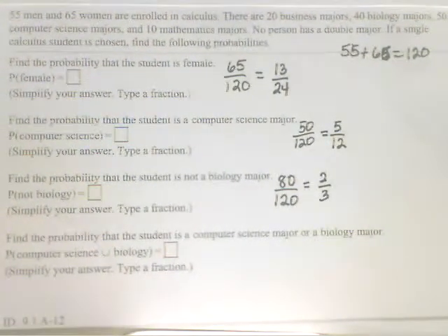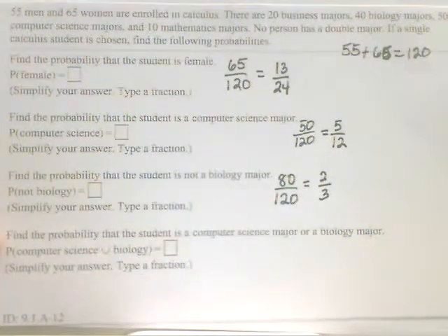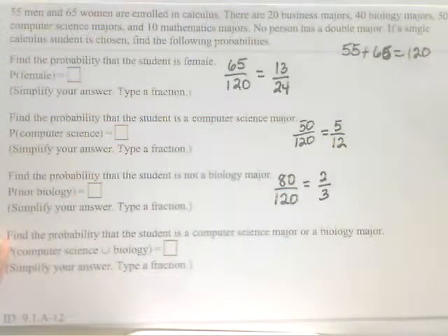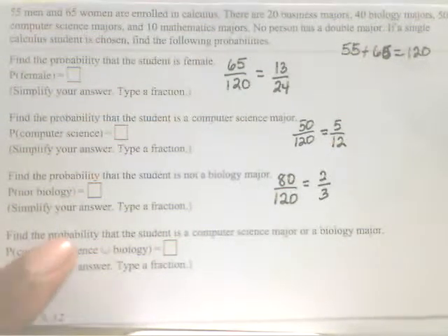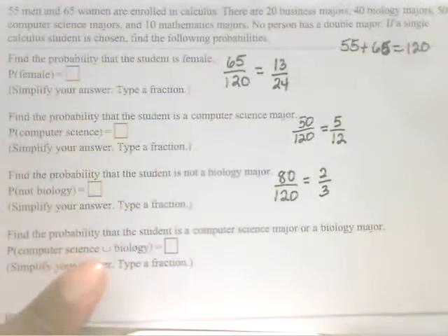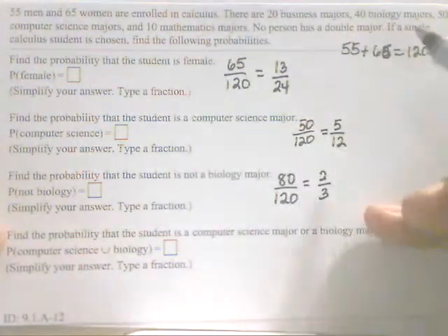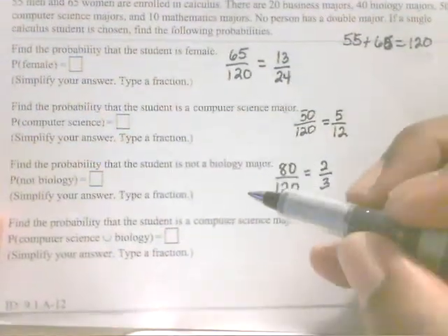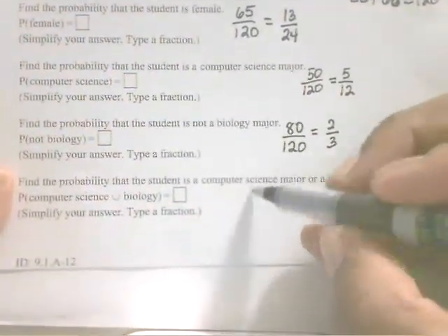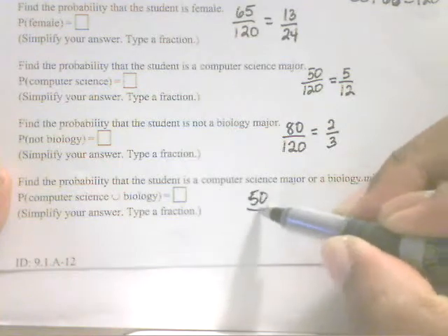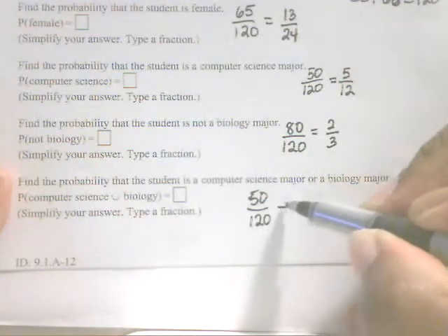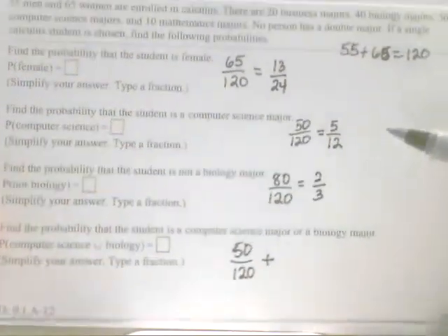And then the last one was find the probability that the student is a computer science major or a biology major. So in this case here, we want a computer science major or a biology major. Well, for a computer science major, there are 50 out of 120. So in this case, this will be 50 over 120 plus the number of biology majors.